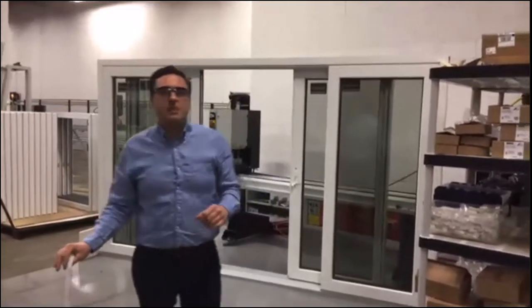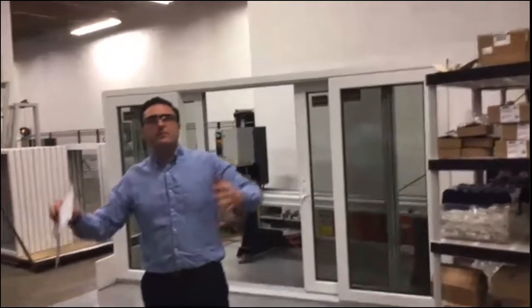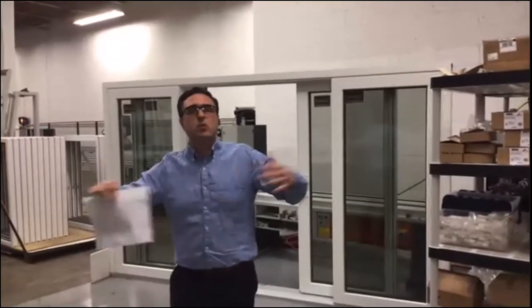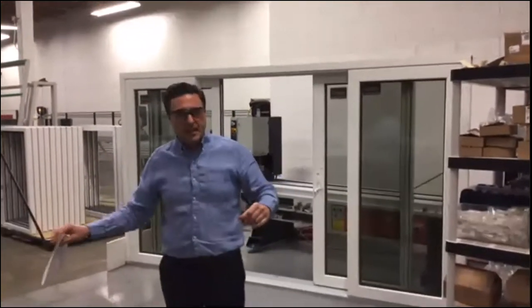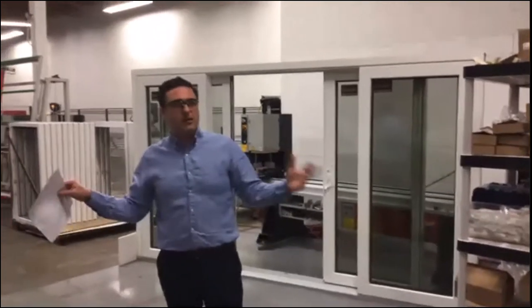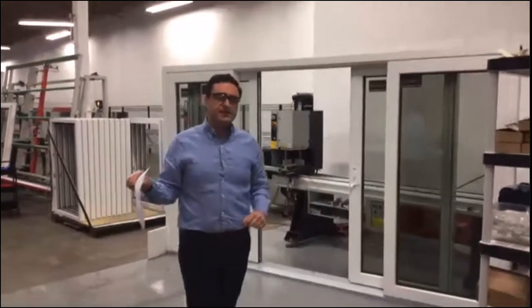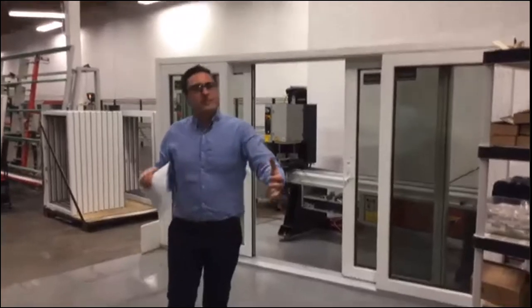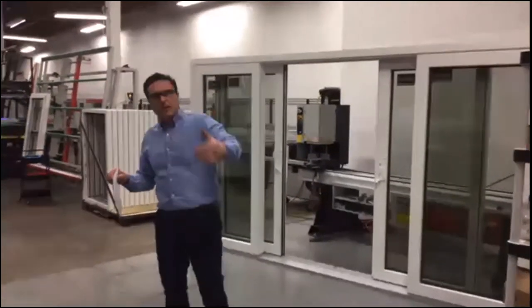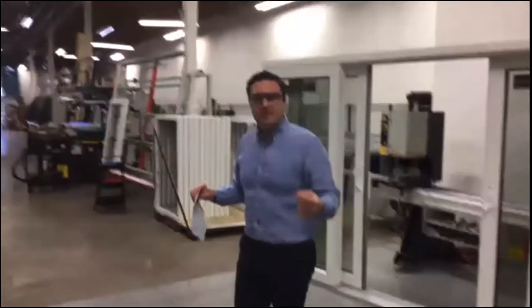We can build a lift-in slide that's 22 feet wide by 9.5 feet high. So we can build some very, very large lift-in slides. But we were talking about windows, so come on over and see what happens with our window next.